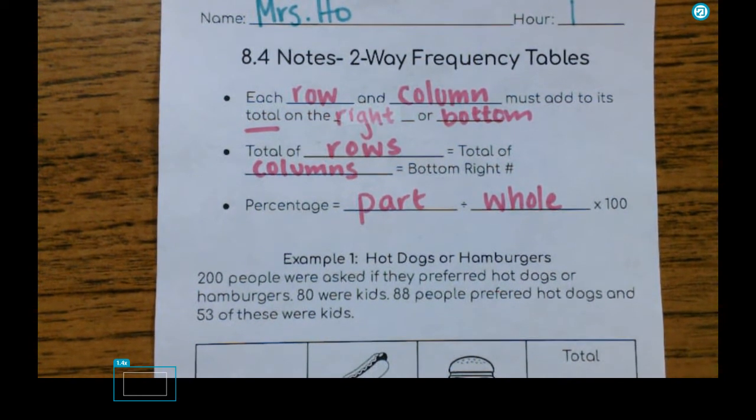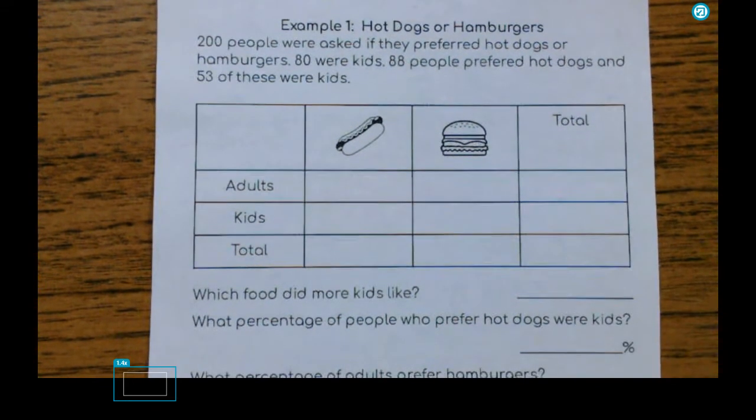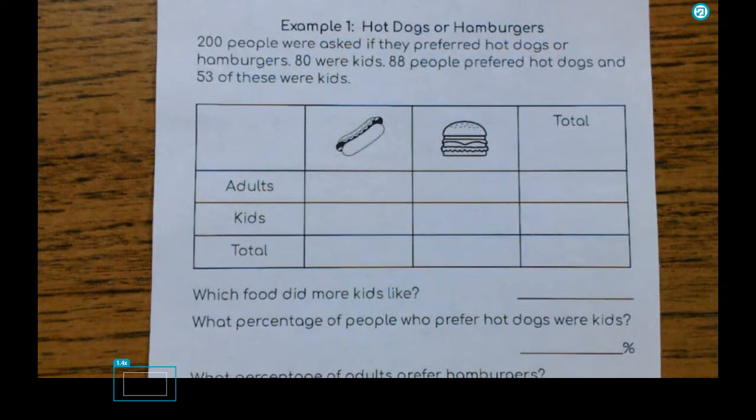On your note sheet, we are going to fill the tables out completely. On your assignment, they're already partially filled out for you. So the beginning step of what we're doing in notes will not be something that you have to do in your assignment. So, first example we have says 200 people were asked if they preferred hot dogs or hamburgers. 80 of them were kids, 88 people preferred hot dogs, and 53 of these were kids. So that is a lot of information that we need to put into this table, and then we're going to use that information to fill out the rest of the table. And again, this first step will already be done for you on your assignment.